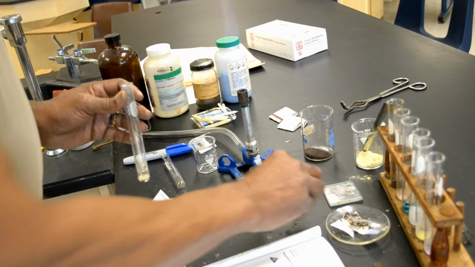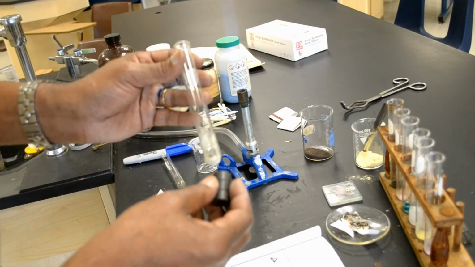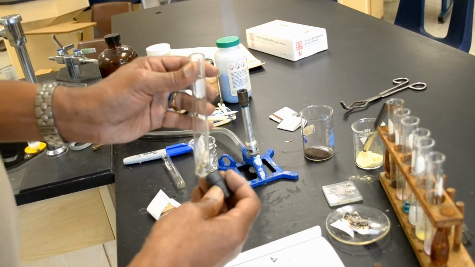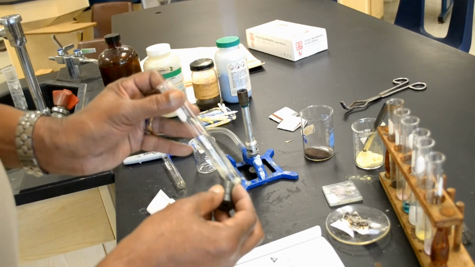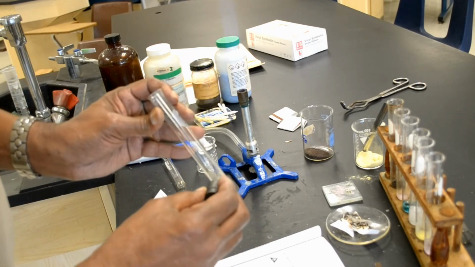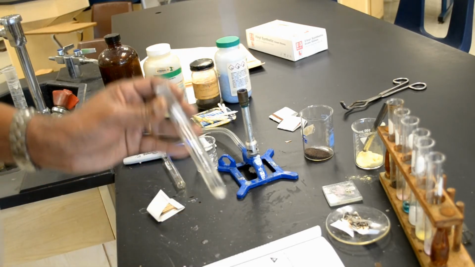Then it says run the magnet along the bottom and the sides of the test tube. So you see that the magnet is definitely attracted to the iron, but not attracted to the sulfur. Actually, I can separate the iron from the sulfur with the magnet.